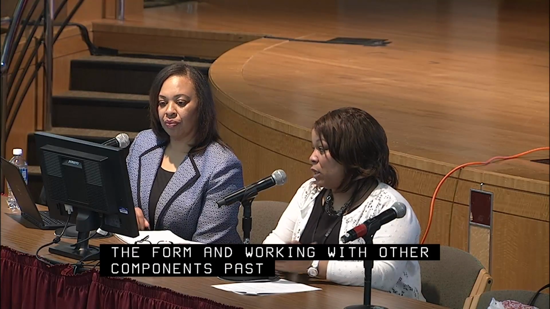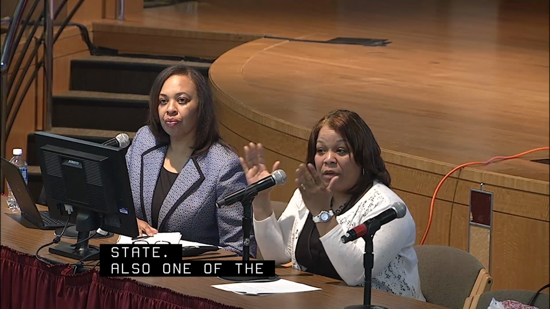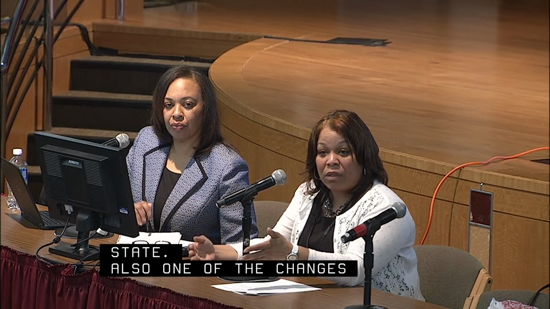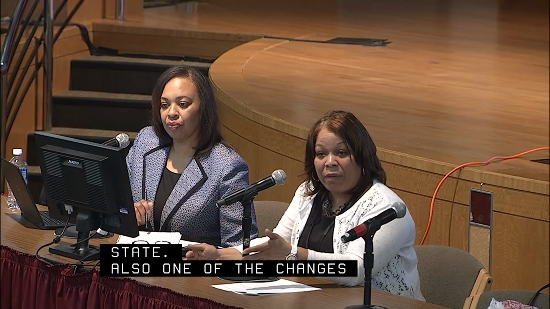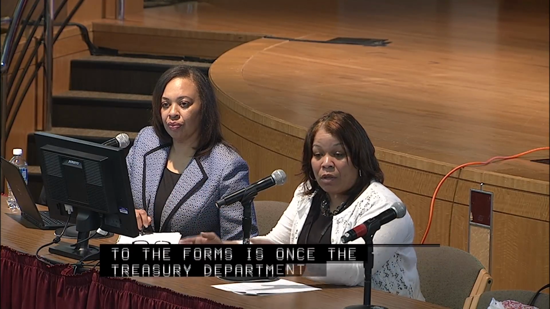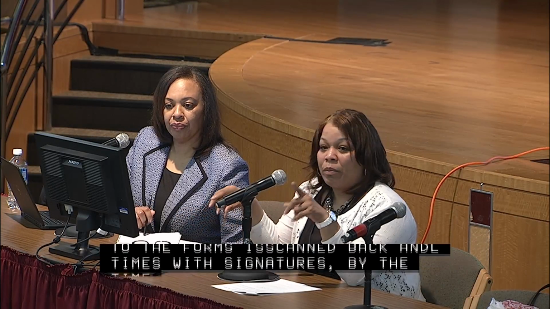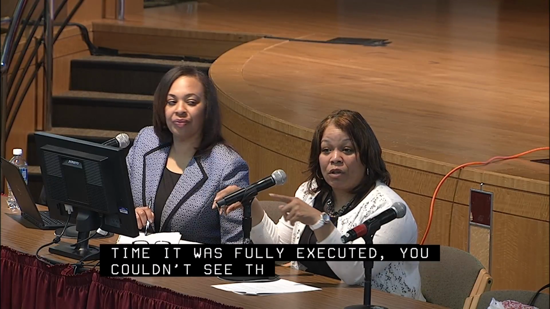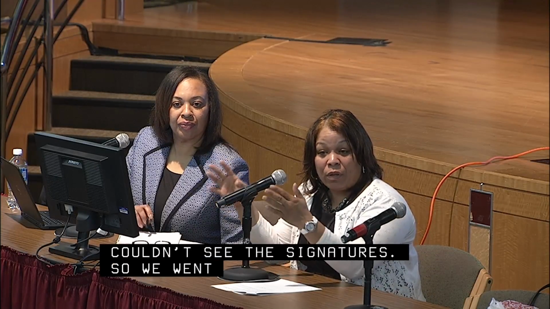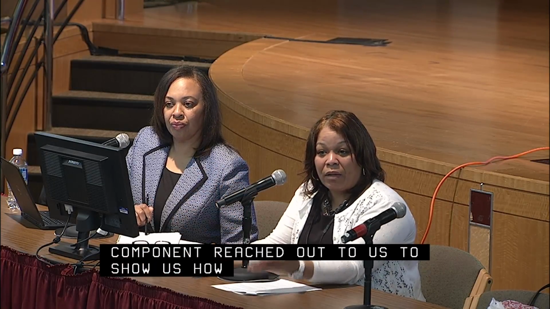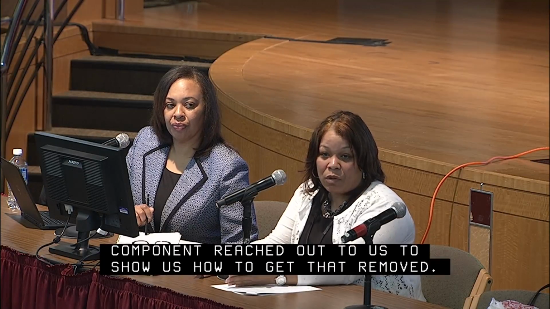Also, one of the changes that we made to the forms was that once the Treasury Department provided the new forms, under the servicing agency side, it was all grayed out. So once the form got scanned back and forth several times with signatures, by the time it came back fully executed, you couldn't see any of the signatures. So Renita and I went through, I don't think she's here, but another component reached out to us to show us how to get the grayed out removed. So we went through and removed the grayed out sections so that we won't have to keep sending this back again, or have it re-signed because we won't see it and OFM is going to reject it.